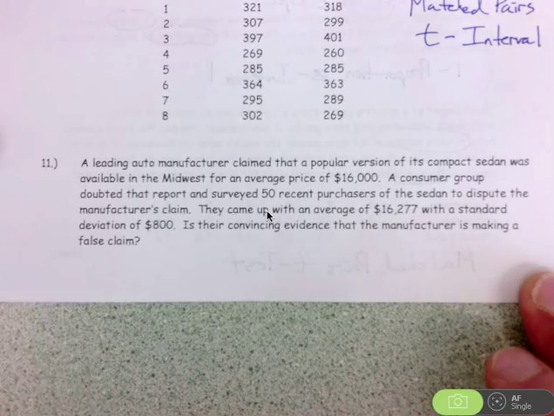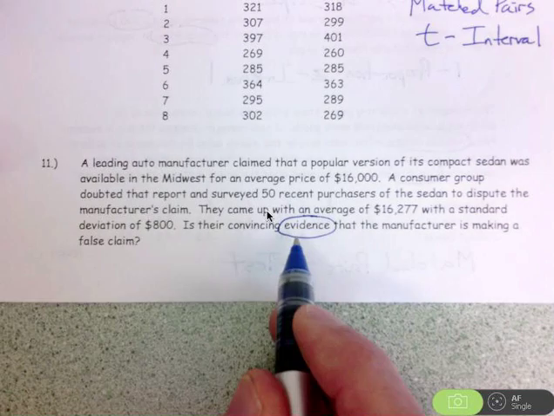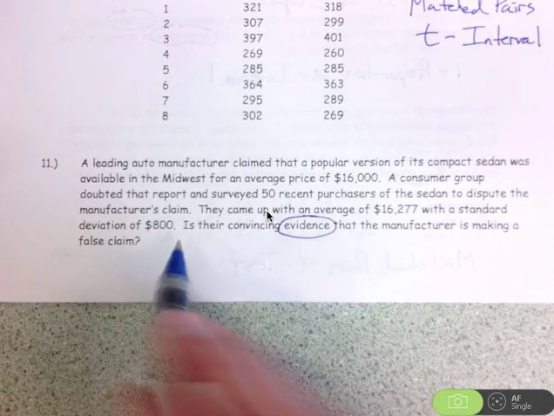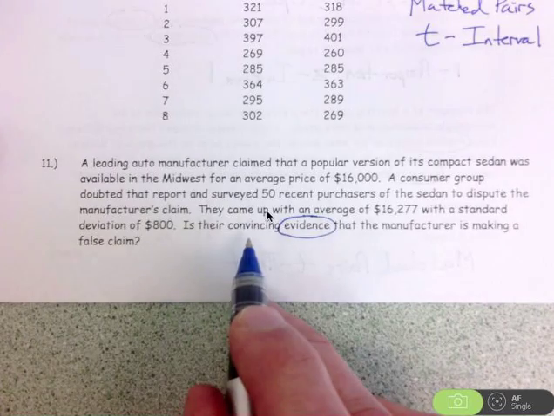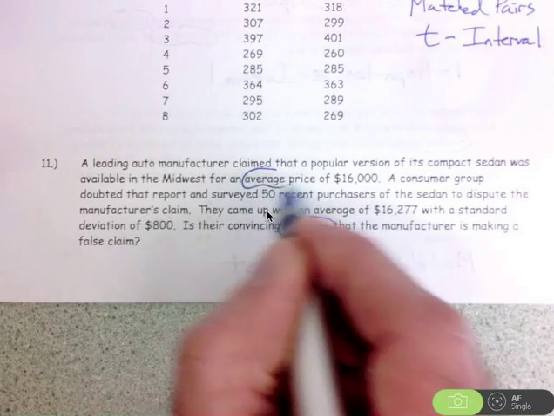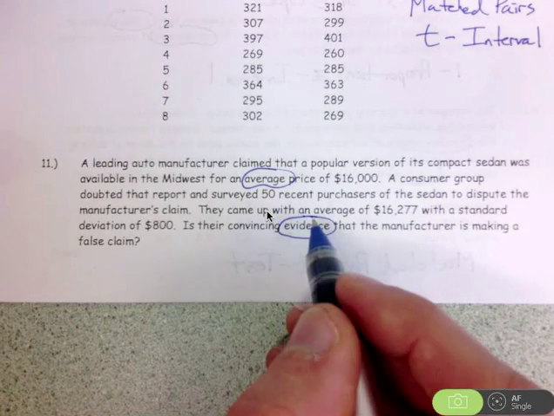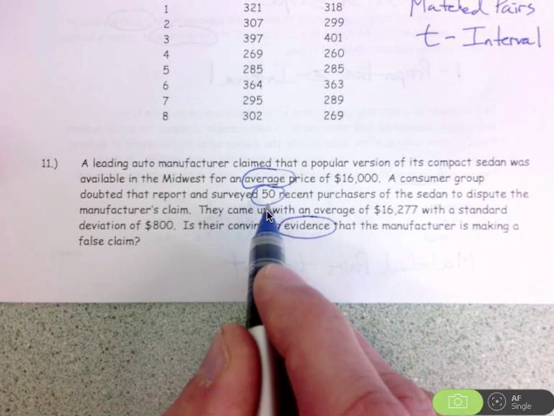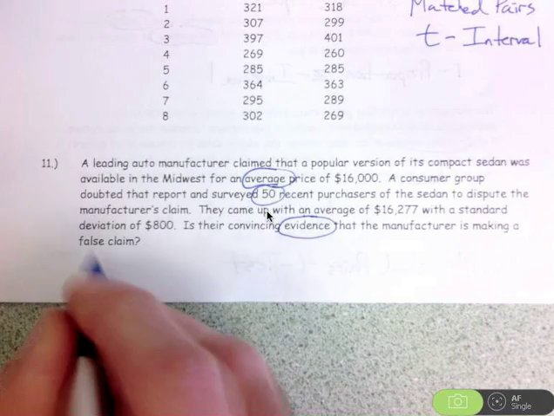Question number 11. So we're looking for evidence. So this is a test. So this is a test about a mean because we're interested in testing this claim. We're trying to find evidence that the manufacturer is making a false claim, and their claim is about a mean. Their claim is that the average price for this vehicle is $16,000, and all we have is 1 sample of 50 recent purchasers. So this is about a mean, so it's t's, and it's a 1 sample situation, sample of size 50. This is a t-test.